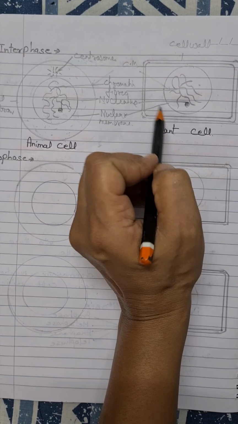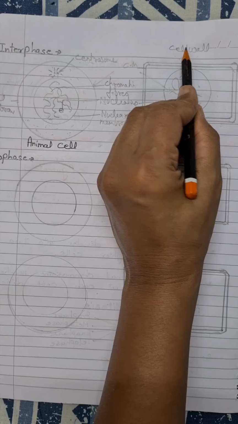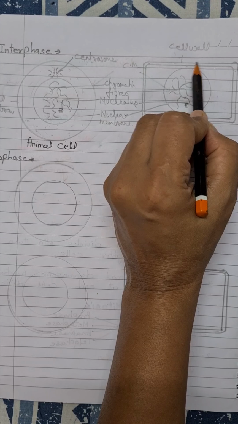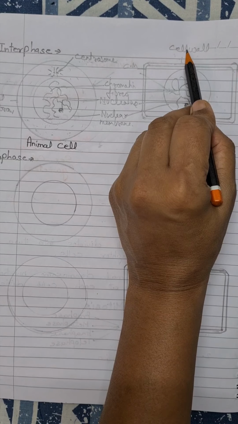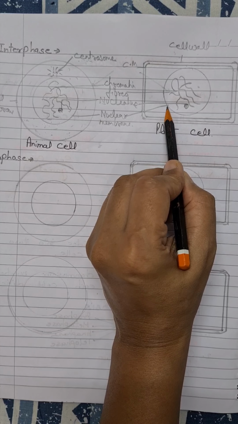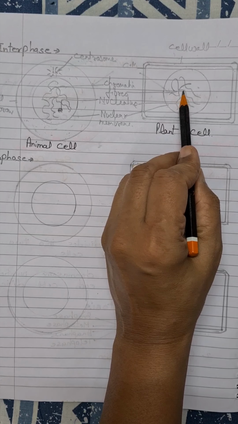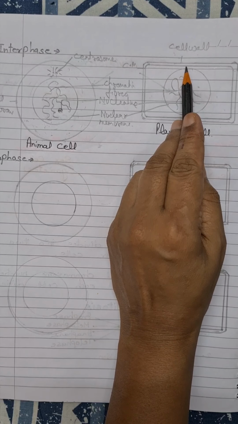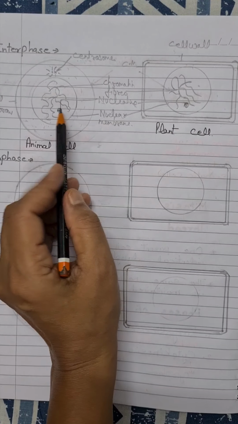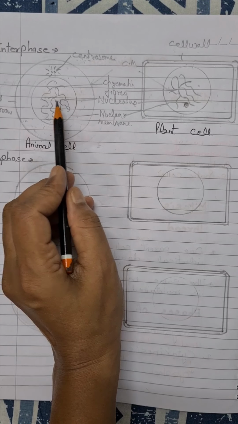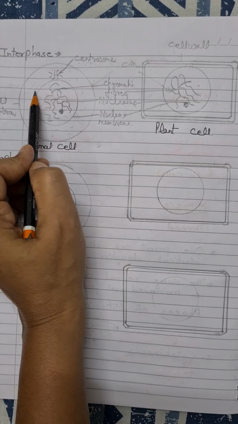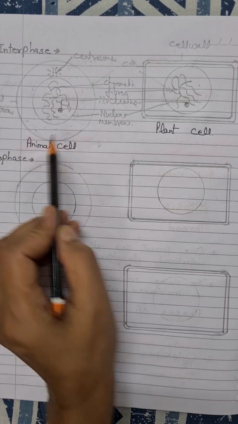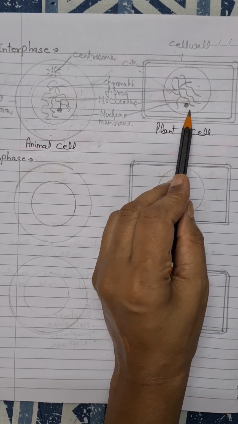Now, in the plant cell, the outer layer is the cell wall. Again the same nuclear membrane, chromatin fiber, nucleolus. No centrosome is present here. So at the end of interphase, animal cell and plant cell look like this.